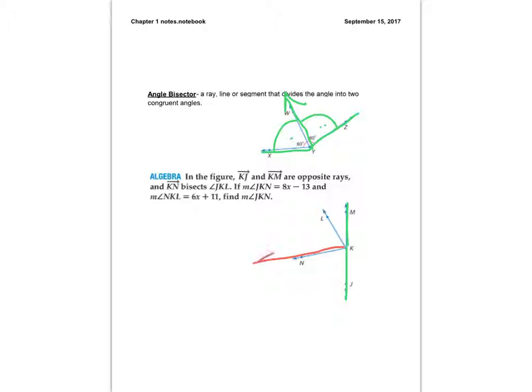KN is an angle bisector, and it's bisecting JKL. So I know that these two angles here are congruent if KN is the bisector. So JKN has an expression of 8x minus 13, and NKL has an expression of 6x plus 11. So because these two angles are congruent, then the expressions can be set equal to each other to solve for the variable.